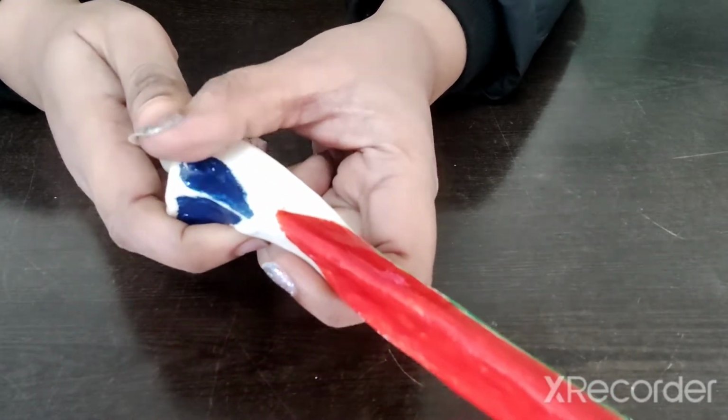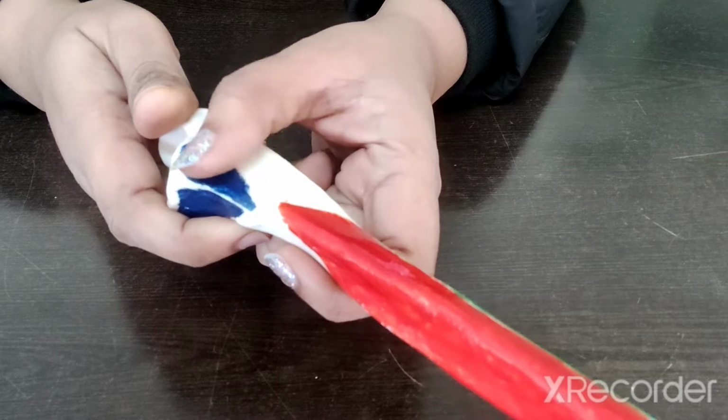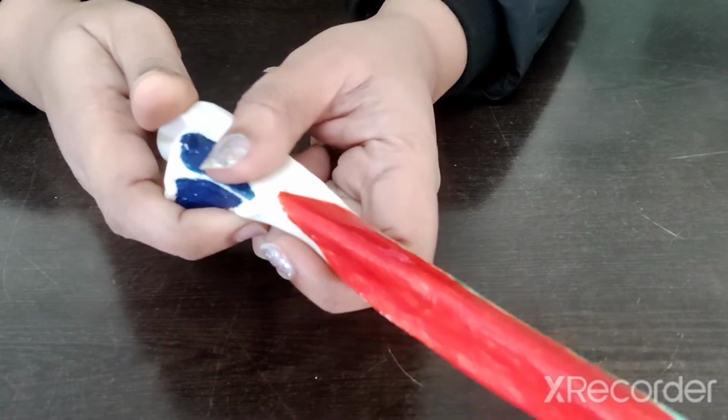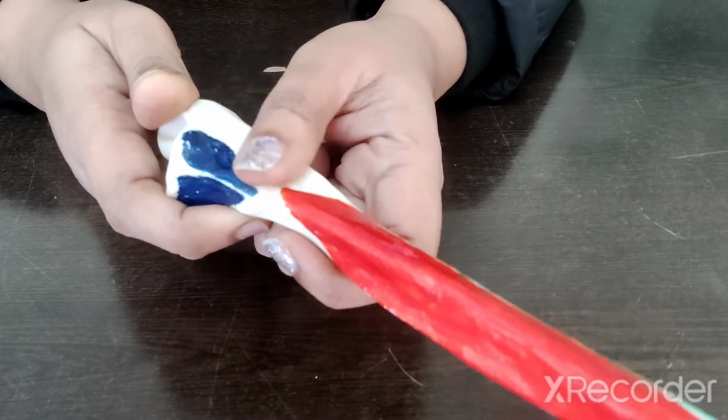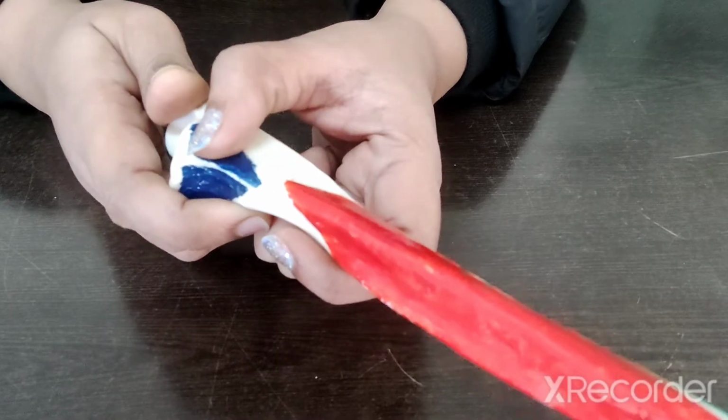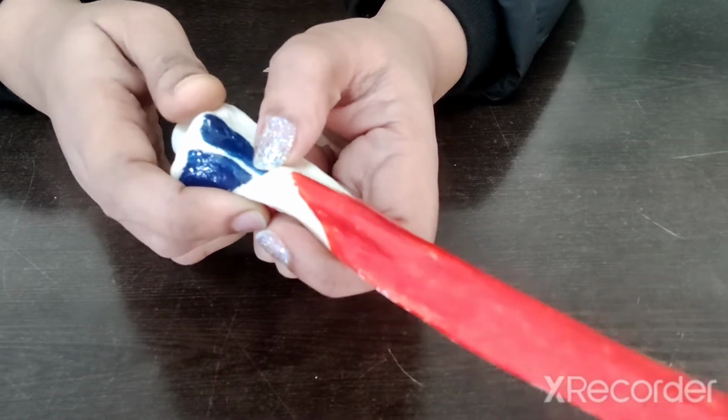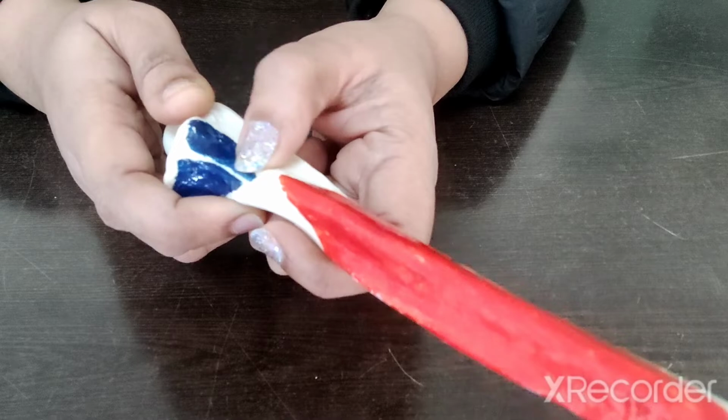Then this is the lateral aspect of the olecranon process as well as the coronoid process. Here we have the insertion of anconeus muscle. Anconeus is another extensor muscle.